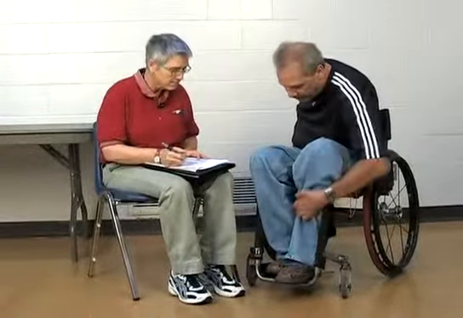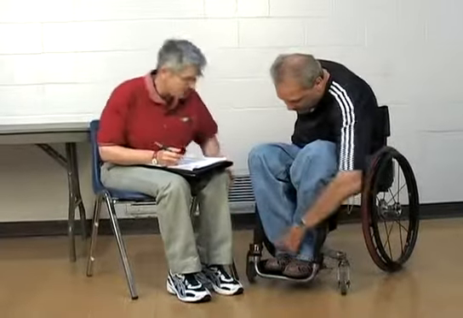Down in the front of the chair here, to keep them from coming out. Good. And I also wear gloves. Okay. Good. Do you have any place where your spine has a curve or it sticks out? Not that I'm aware of.